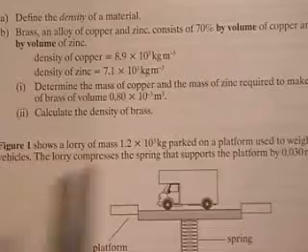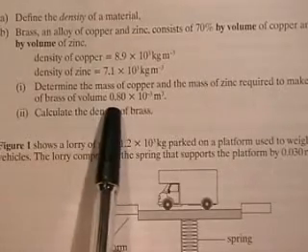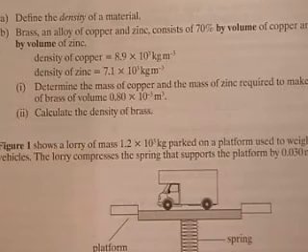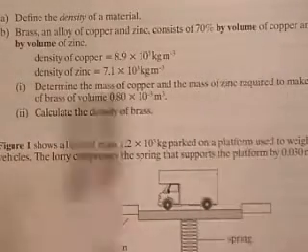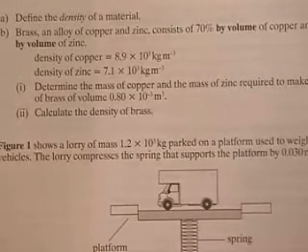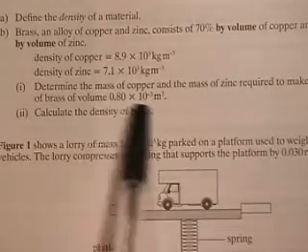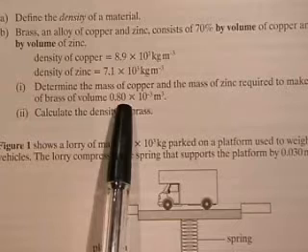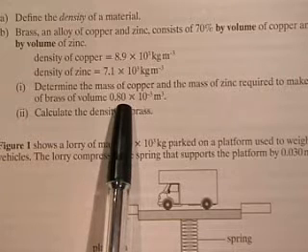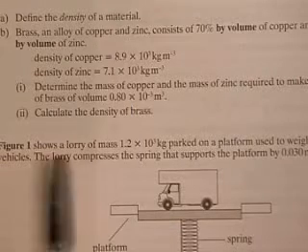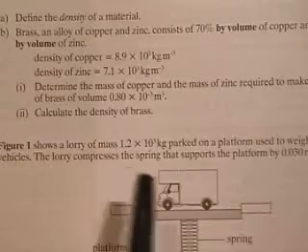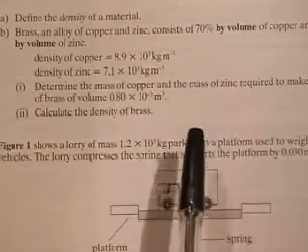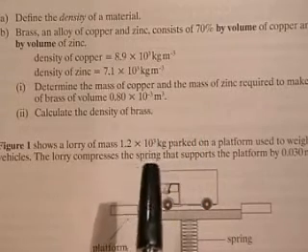We're told that we're trying to make a rod of brass of volume 0.80 times 10 to the minus 3 metres cubed. And we're told that 70% of the volume of brass is copper. So the first thing I would do is, if that's the total volume of brass, and 70% of the volume is copper, I'd work out what volume of copper we need to use. And I would write that down, the volume of copper is whatever. And then, when I know the volume of copper, and I know the density of copper, I'm able to find the mass of copper.